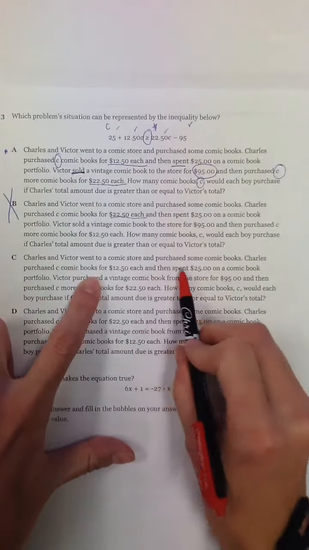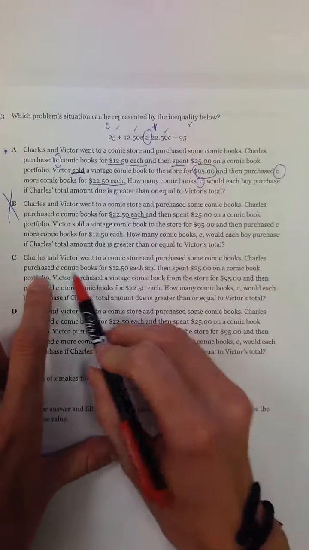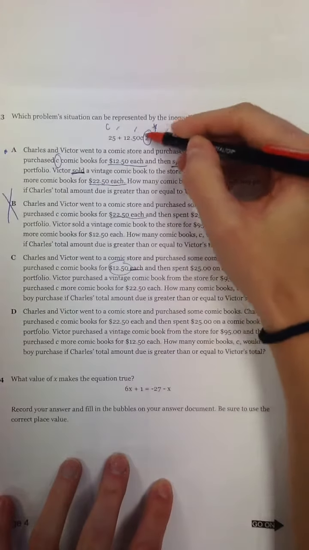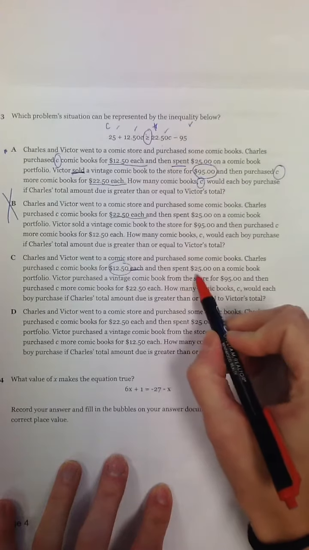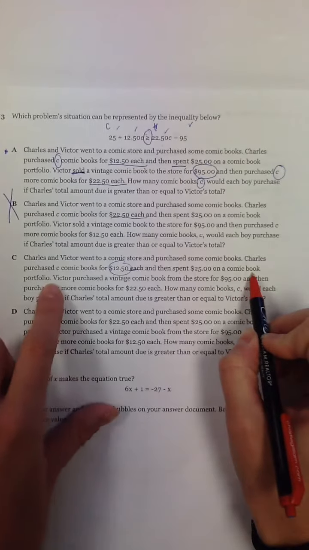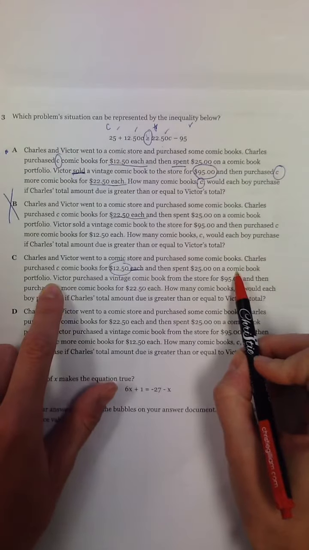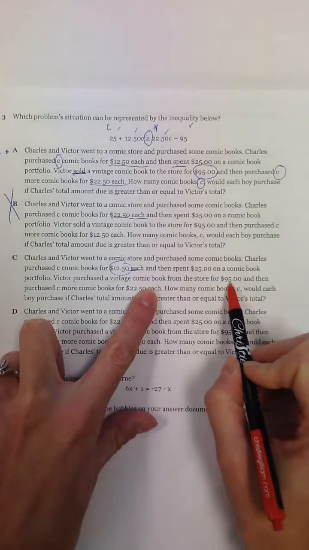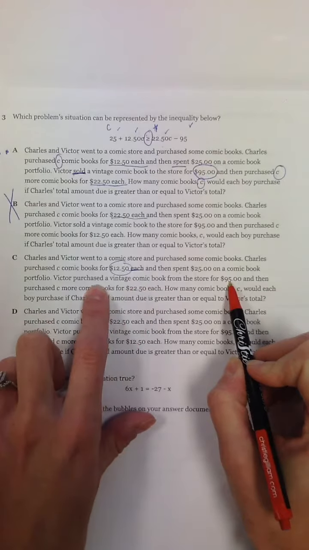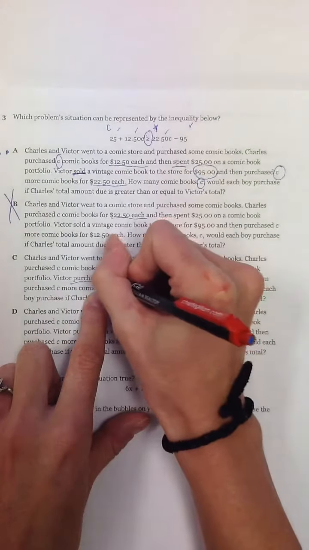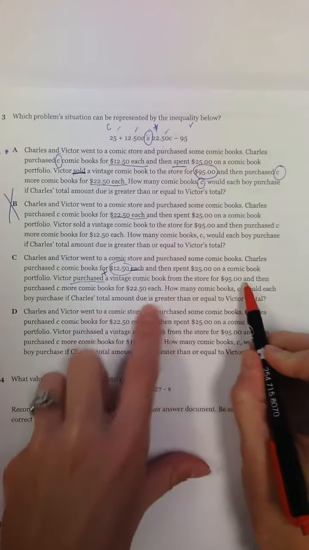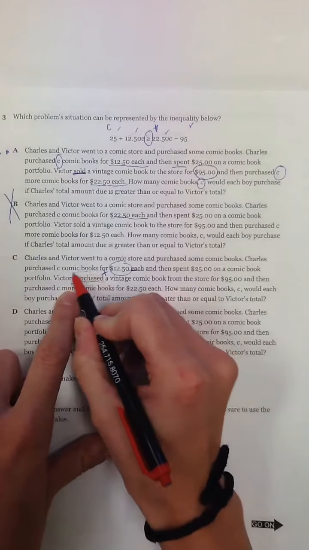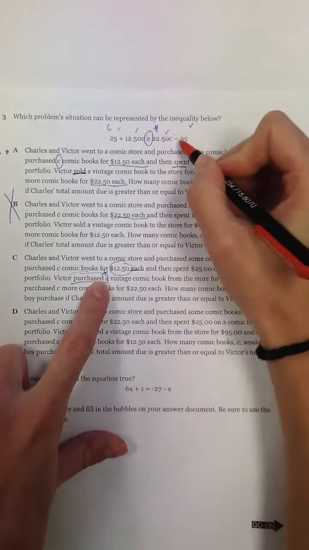Charles and Victor went to a comic book store, purchased some comic books. Charles purchased C comic books for $12.50 each. That was right. And then spent $25 on a comic book portfolio. Okay, so far so good. Then Victor purchased a comic book from the store for $95. Well, if he purchased it, that would mean we're adding that 95 to the total. And then purchase C more comic books for $22.50 each. Everything's right except for this word. If he purchased that, then you would be adding 95 to that.